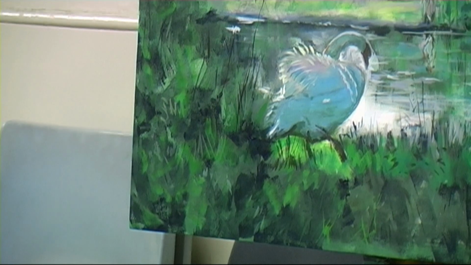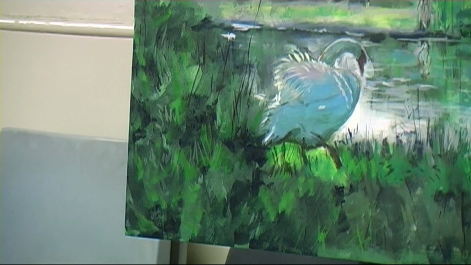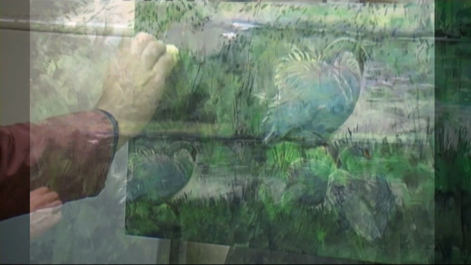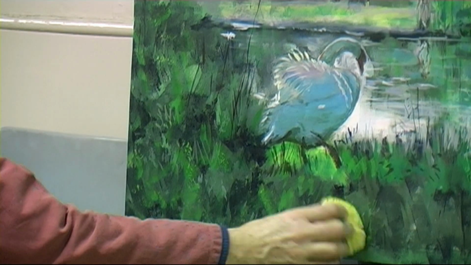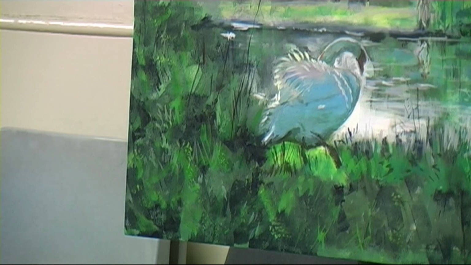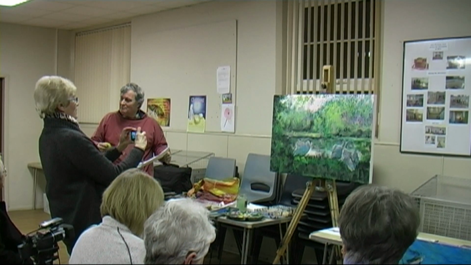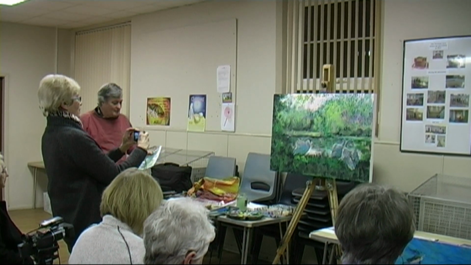Just to catch a little bit of the light there. But I'll try and always show you something that you haven't tried before, or use it, you know.